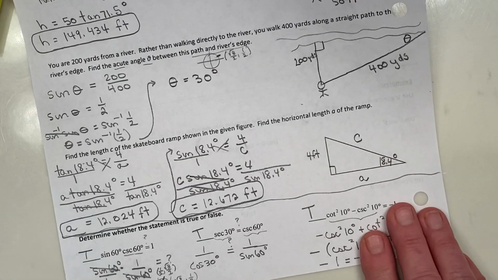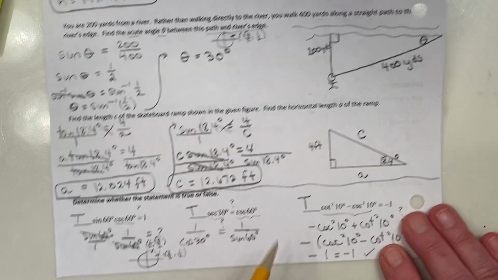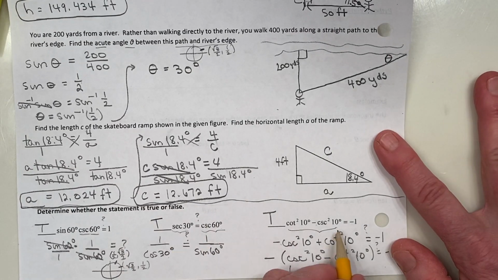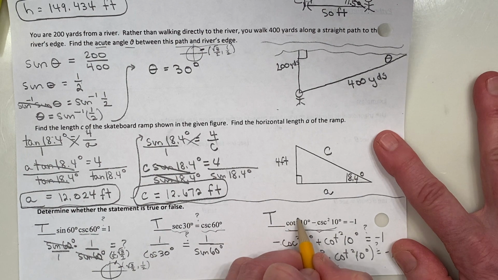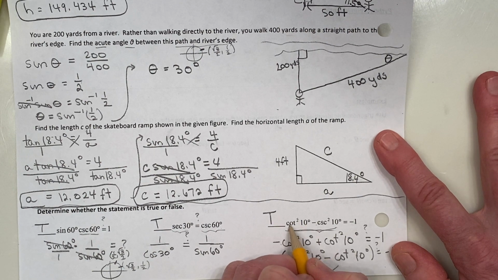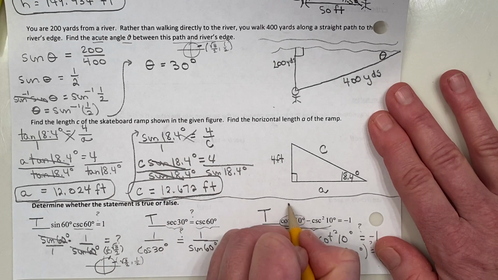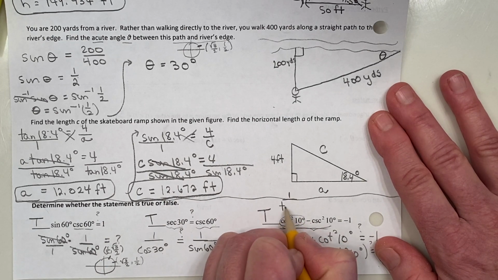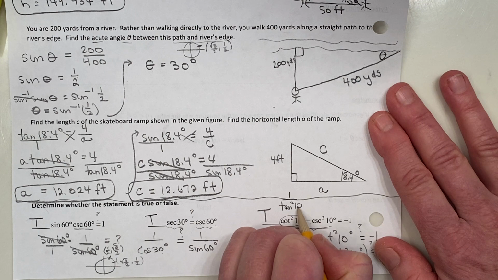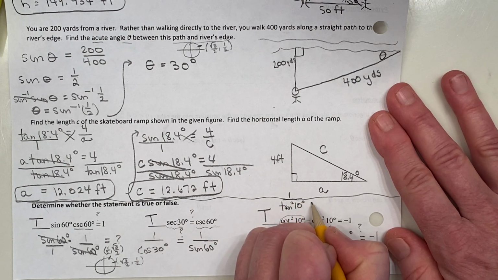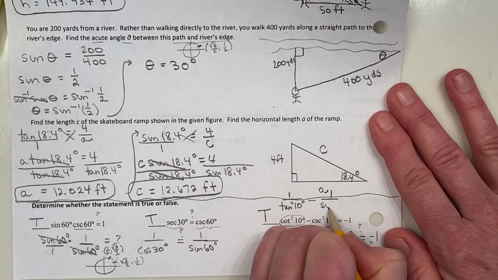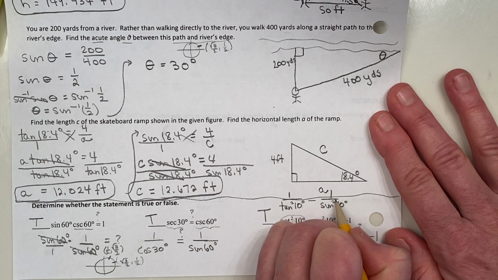Again, you could do this on your calculator as well. If you wanted to go to your calculator, not use any of your identities, I'm going to kind of travel upward. Cotangent squared of 10 degrees. We don't have cotangent on our calculator, but we do have tangent. So this term could be rewritten as 1 over tangent squared of 10 degrees. Likewise, cosecant squared could be 1 over sine squared of 10 degrees.